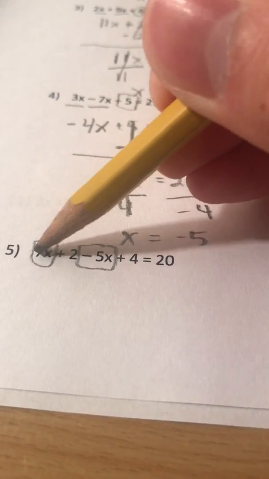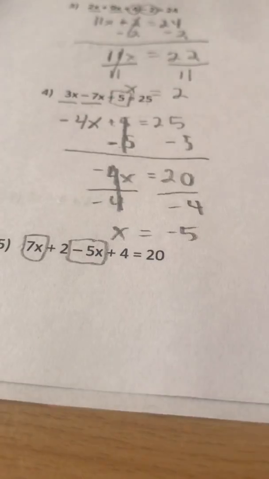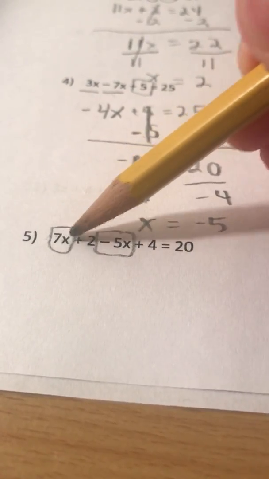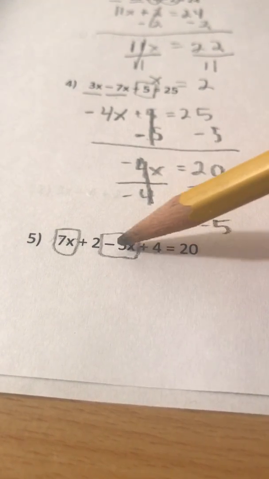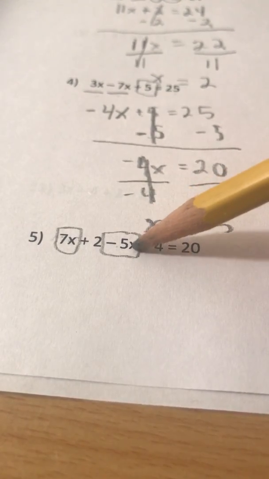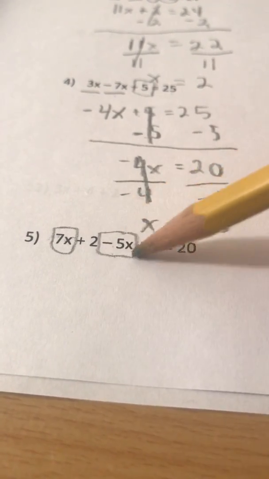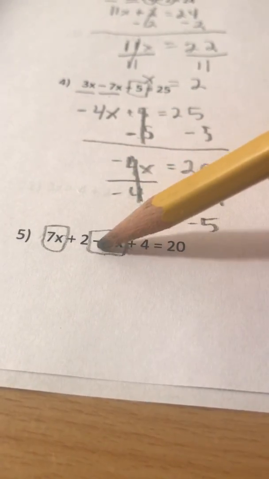This is a positive 7x because if there's no sign, then it's automatically positive. But I'm still looking at the front of it. I'm not looking at the plus sign behind the 5x. I'm looking at the minus sign in front of the 5x. Whatever your term is, you got to look at the sign in front of it.